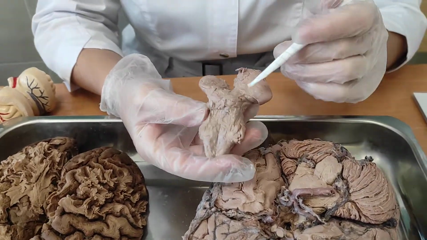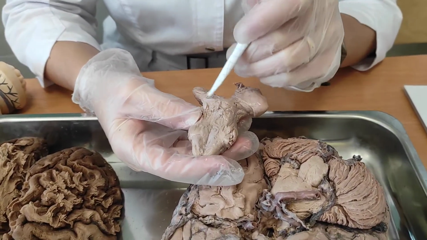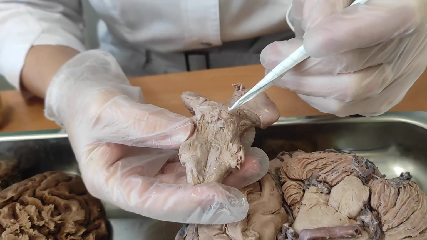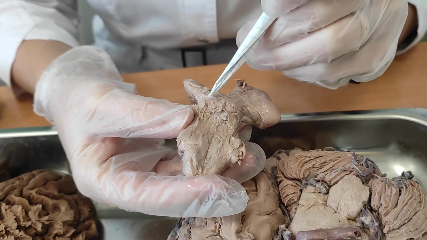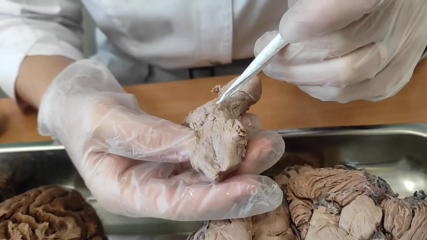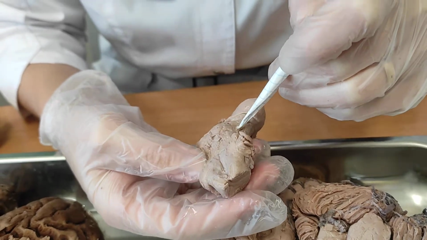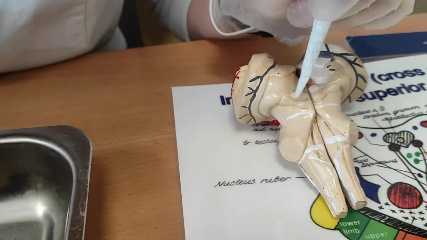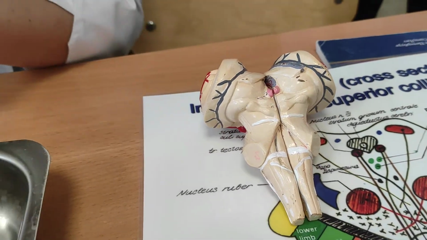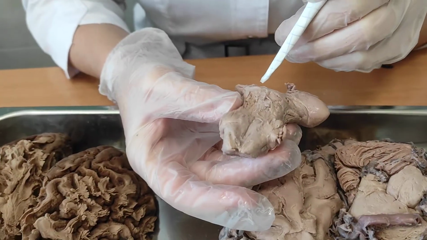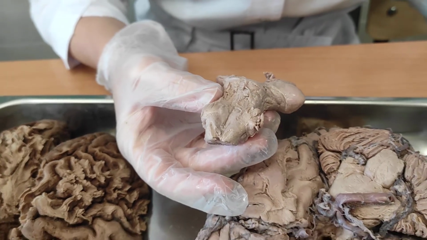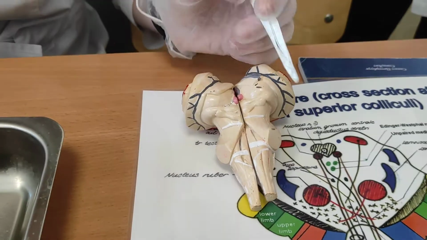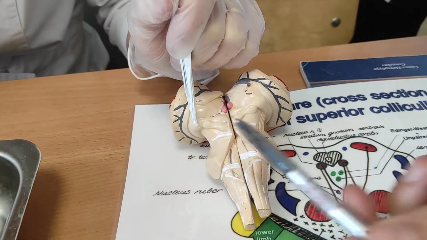On the dorsal surface, we can see two pairs of colliculi, inferior colliculi and superior colliculi. Inferior colliculi are considered to be subcortical centers of hearing, together with the medial geniculate bodies, which are structures of the diencephalon. This is the inferior colliculus, this is the medial geniculate body. And superior colliculi are considered to be subcortical centers of vision, together with the lateral geniculate bodies.